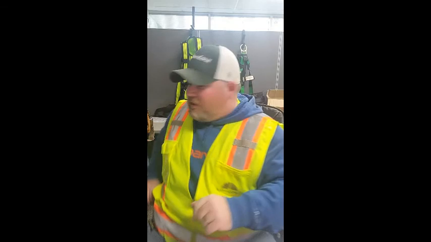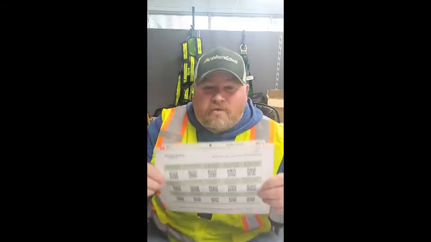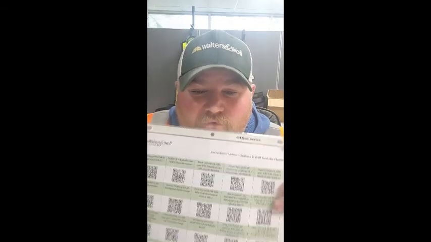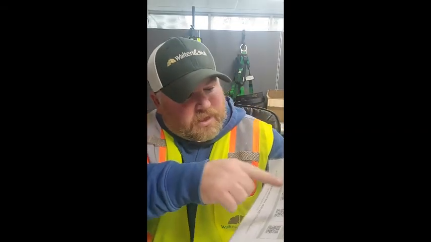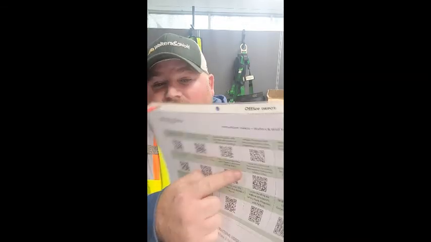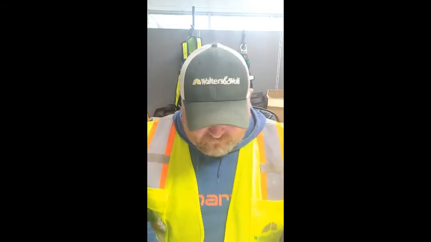You'll also find that right here on the safety bulletin board. You'll notice YouTube videos. So you'll notice one of these, how to install the DBI solid wire cable horizontal lifeline. This one here. So scan that, and it's a YouTube video of me installing it on level 1 down on Bellevue Plaza. So refer to that if you have questions.